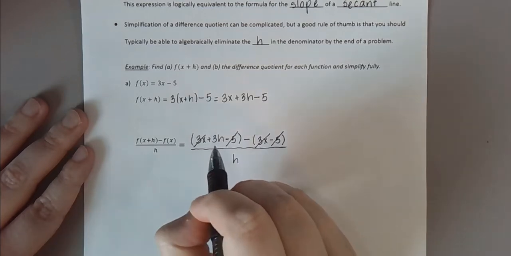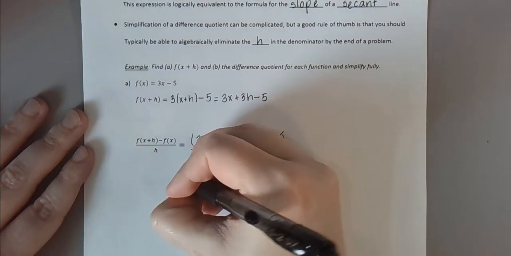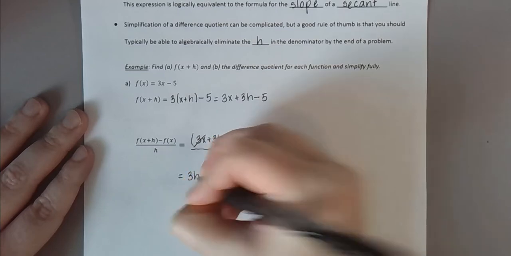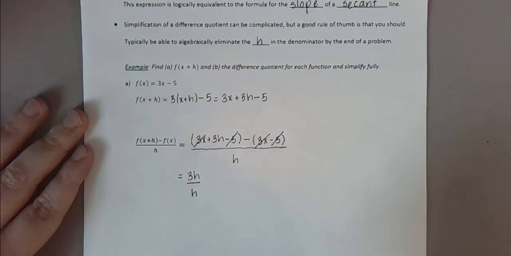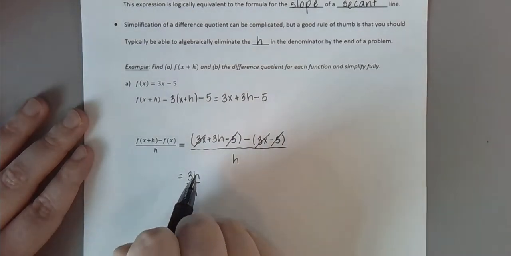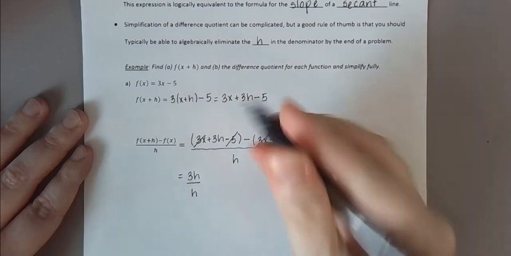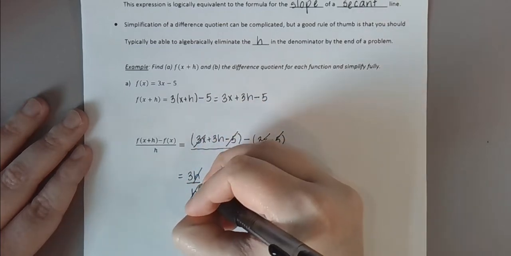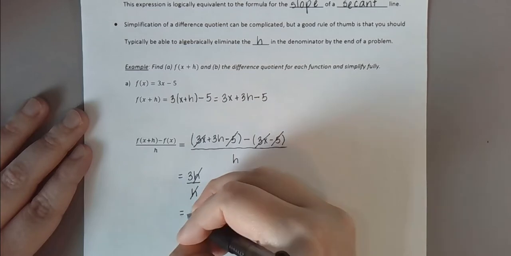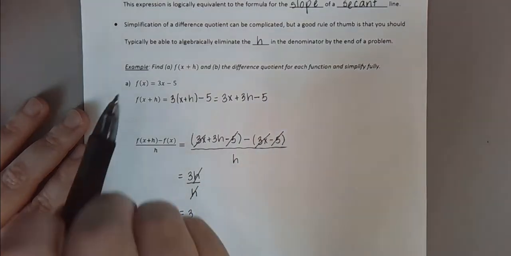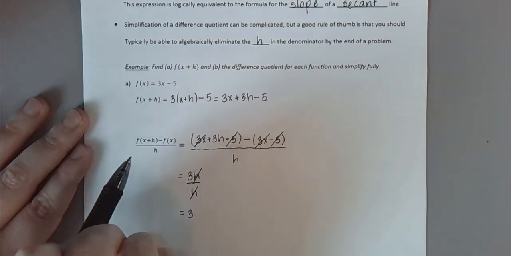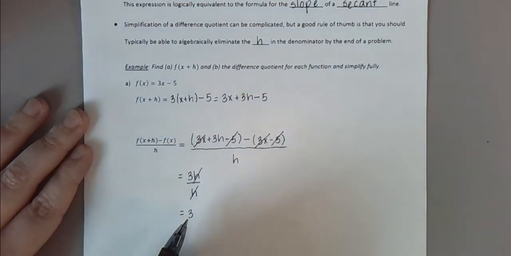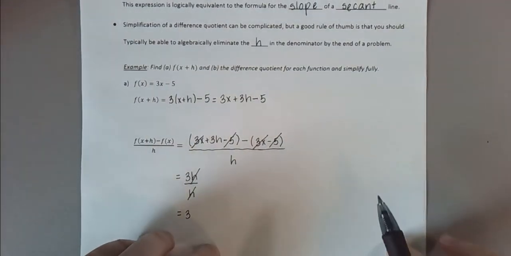So the only thing we're left with in our numerator is going to be that 3h. So our numerator reduces to 3h, and then we still have that h in the denominator. Now this puts us in a good position because notice we now have a common factor of h, so we can divide out that common factor, which leaves us with 3. So based on the function f of x, if we evaluate the difference quotient expression, it evaluates and simplifies to 3.